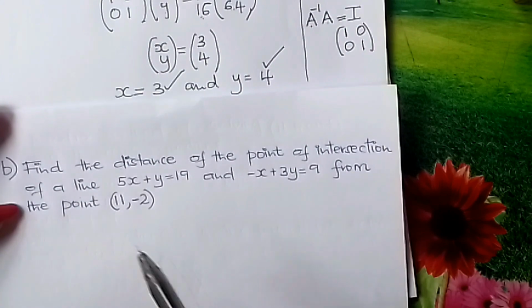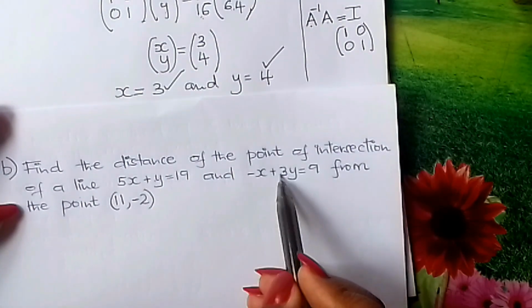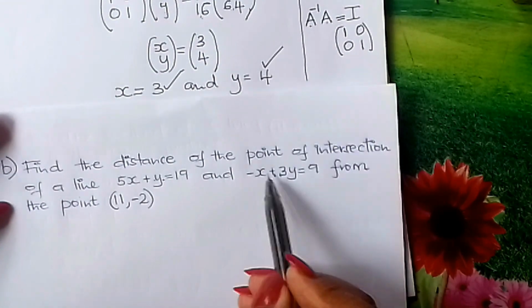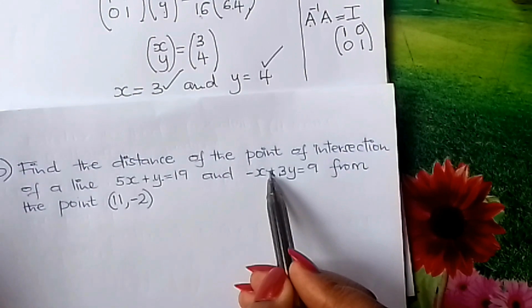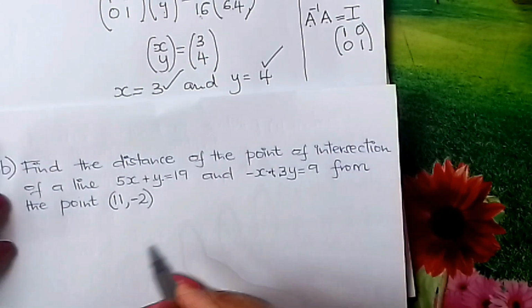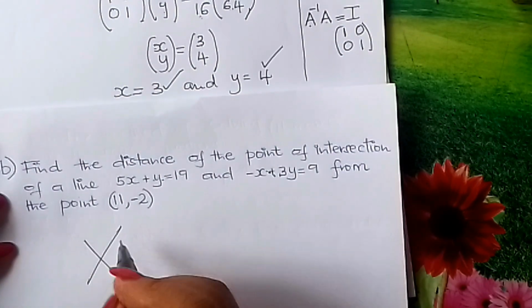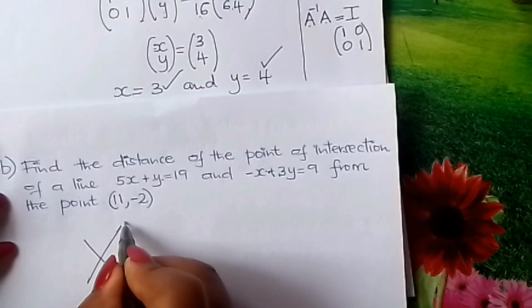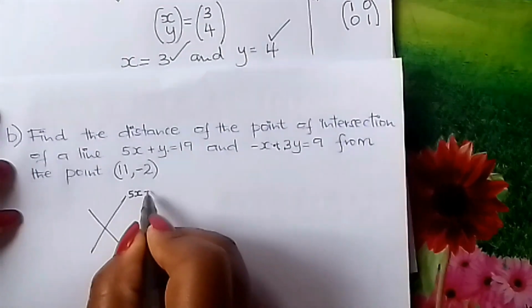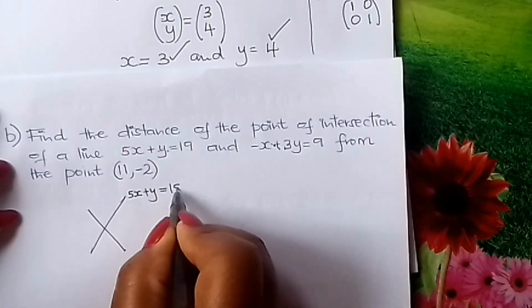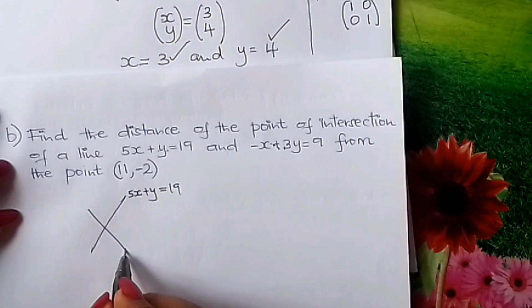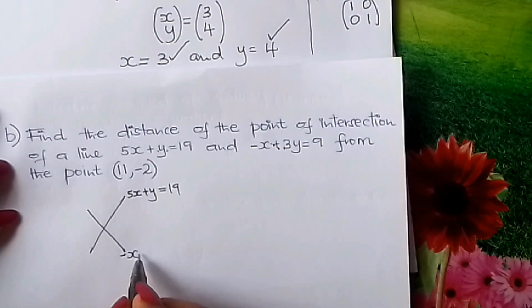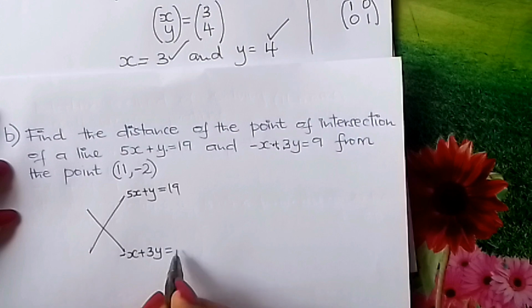So what is the point of intersection of these two equations? These two lines that we were solving, learner, it's like this. Maybe I can write it this way for us to understand. Let this be 5x plus y is equals to 19. And this other line here is negative x plus 3y is equals to 9.